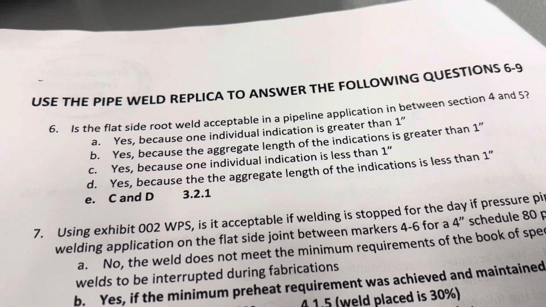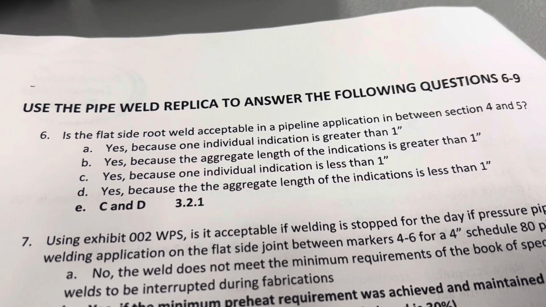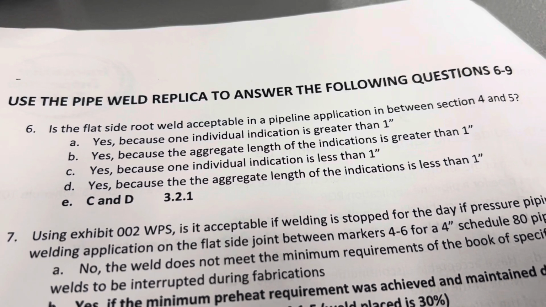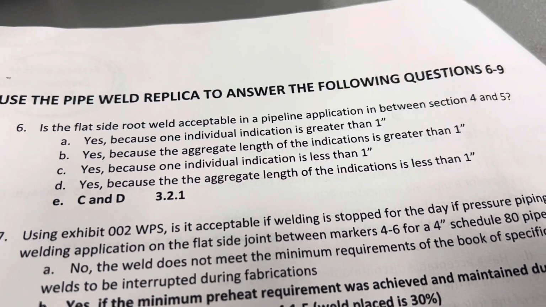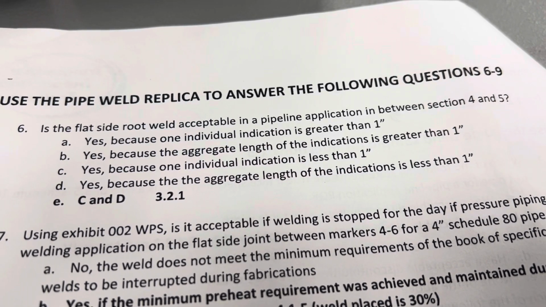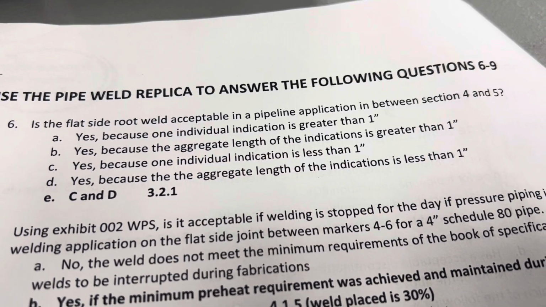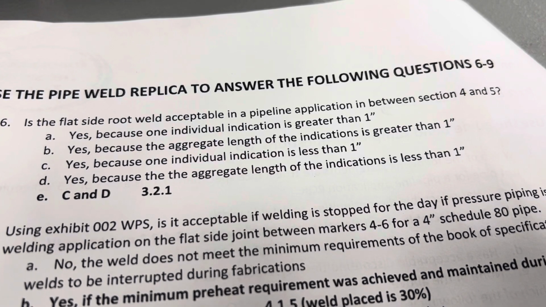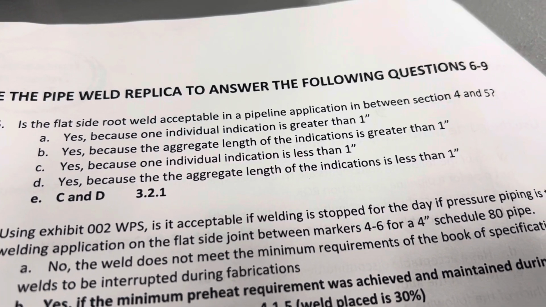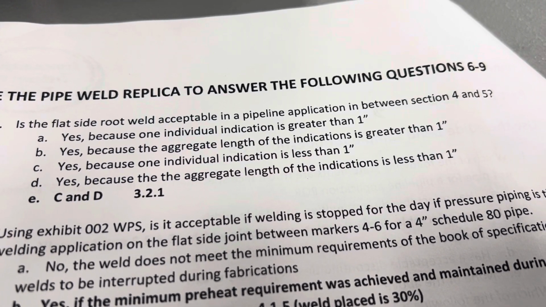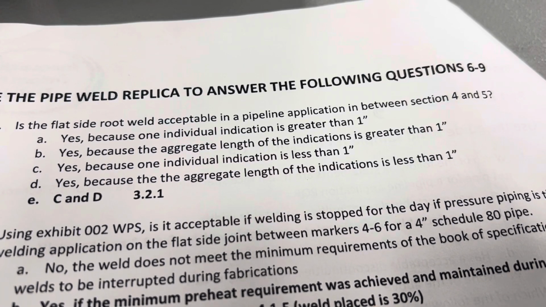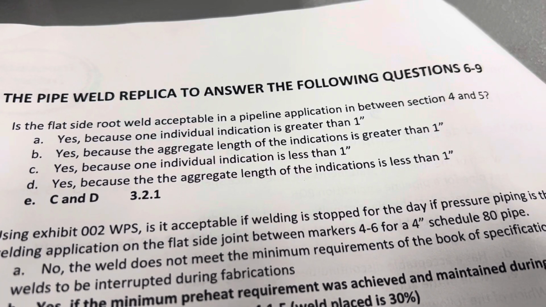Number 6, use the pipe weld replica to answer the following questions. Is the flat side root weld acceptable in a pipeline application and between section 4 and 5? Answers: A, yes, because one individual indication is greater than 1 inch. B, yes, because the aggregate length of the indications is greater than 1 inch. C, yes, because one individual indication is less than 1 inch. D, yes, because the aggregate length of indications is less than 1 inch.